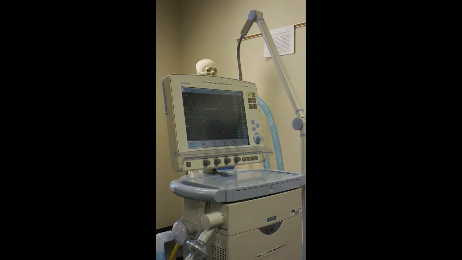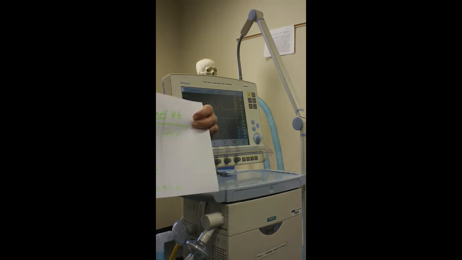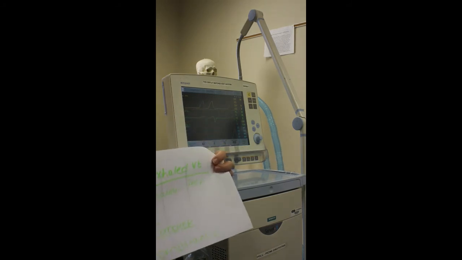I gotta remember to get that big old whiteboard thing in here. So exhale tidal volume divided by plateau minus PEEP is compliance. That's how you calculate it. Tidal volume divided by plateau minus PEEP.